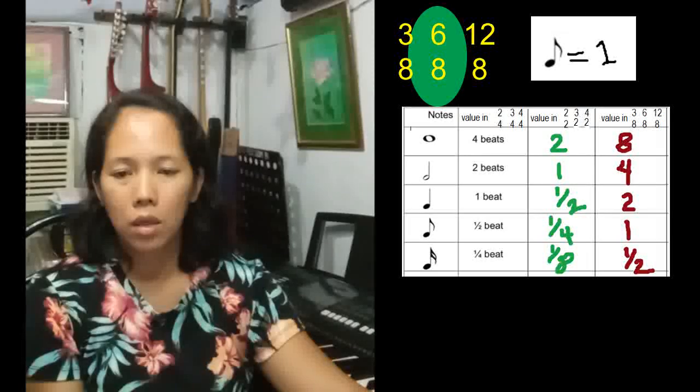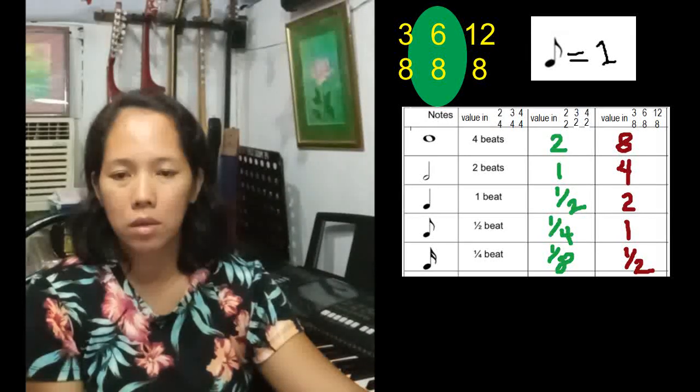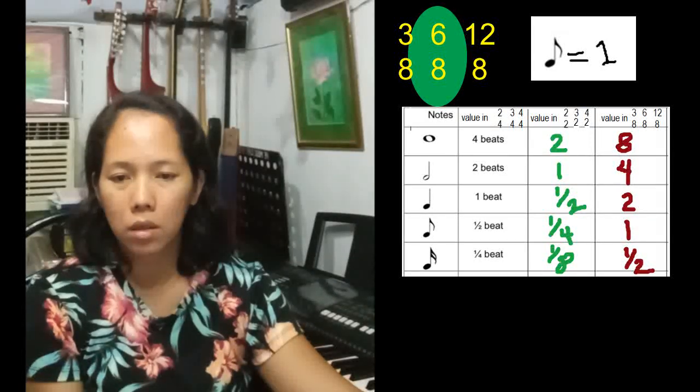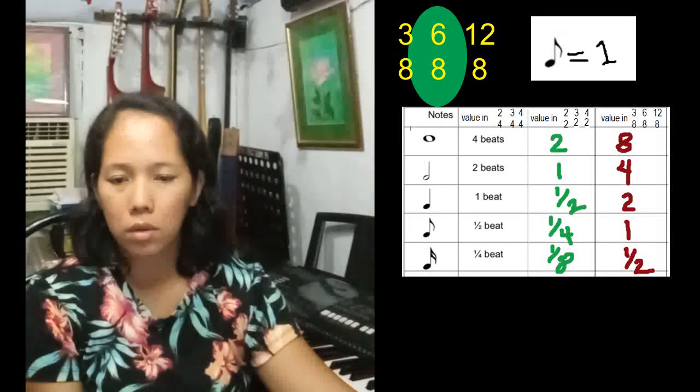In the time signature with this, I'm going to show you so that you can compare. So this, the 8th note, and then the 16th note.